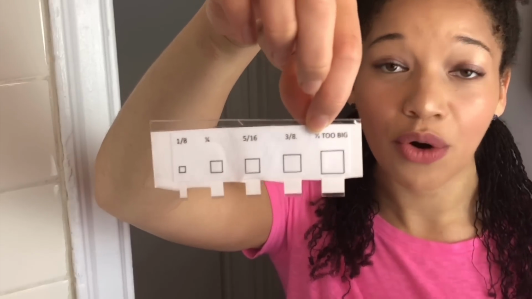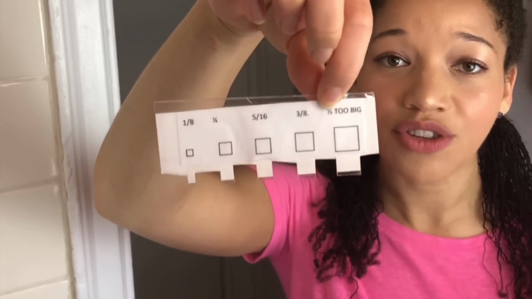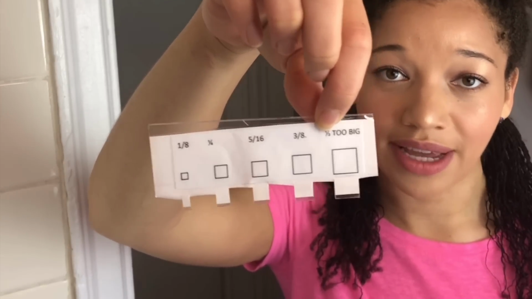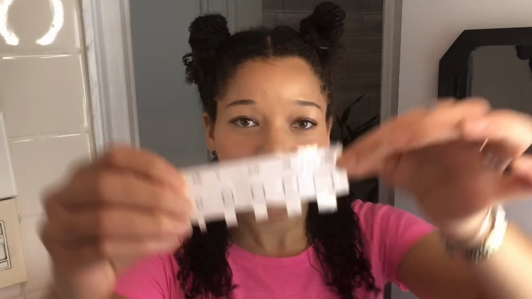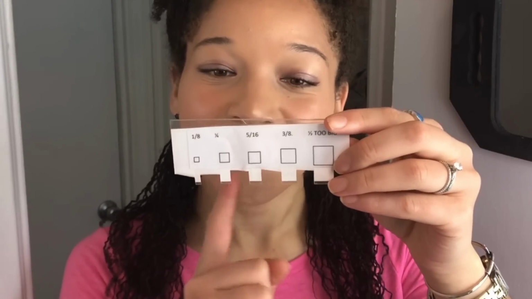And on the larger end, I think in general, 1/2 of an inch is a little too big, or anything over 1/2 an inch is going to have a much larger lock than what is considered microloc. So as you can see, I put too big right there. So there are 3 sizes between what I defined as too small and too big. Those are 1/4 of an inch, 5/16 of an inch, and 3/8 of an inch.